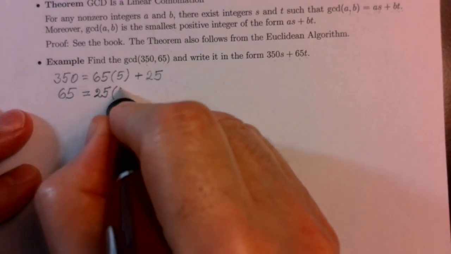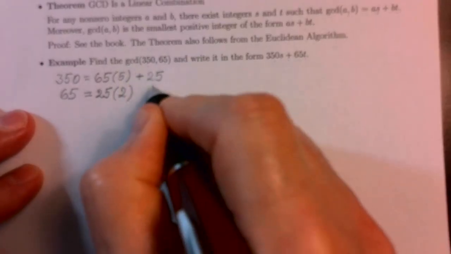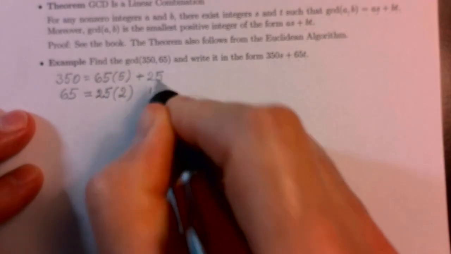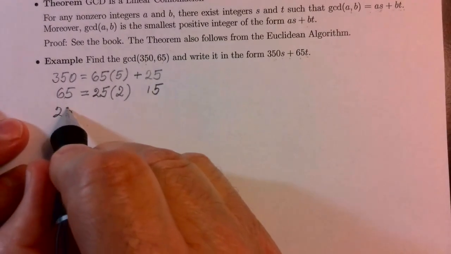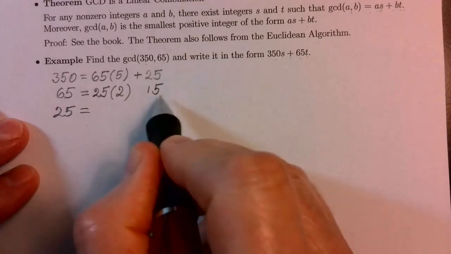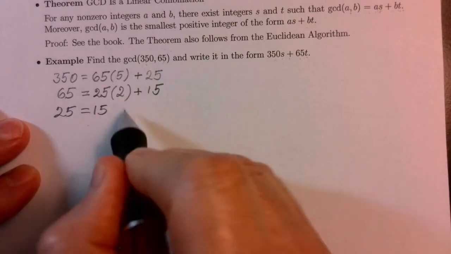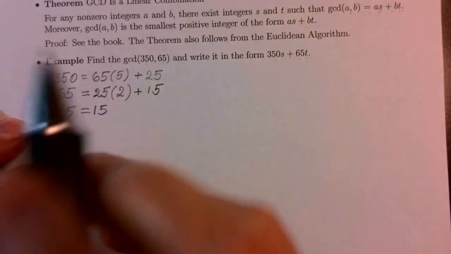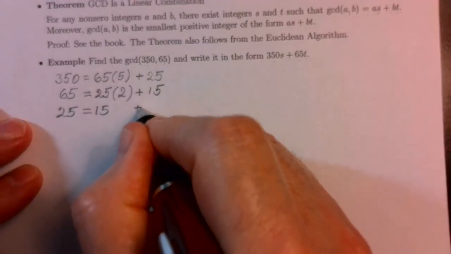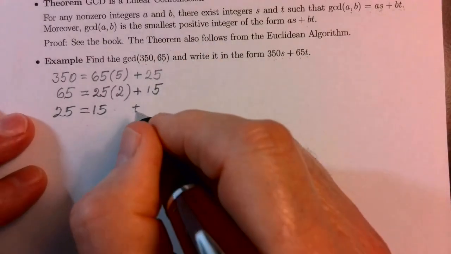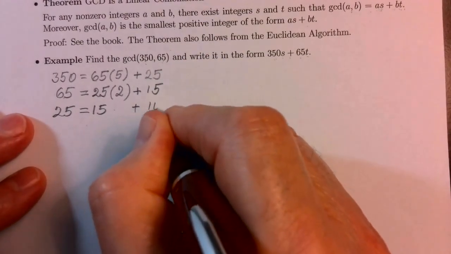It goes 2 times, and the remainder is 15. Then shift again, 25 here, 15 here, and divide again. The quotient now is 1, so I don't write factor 1, and the remainder is 10.